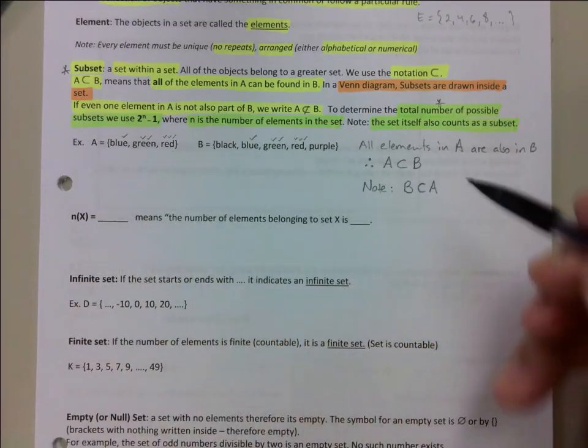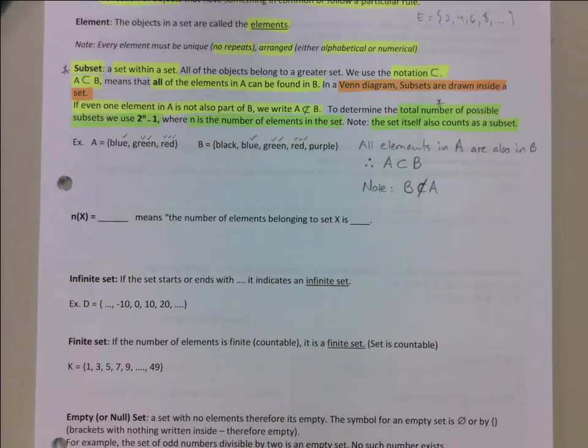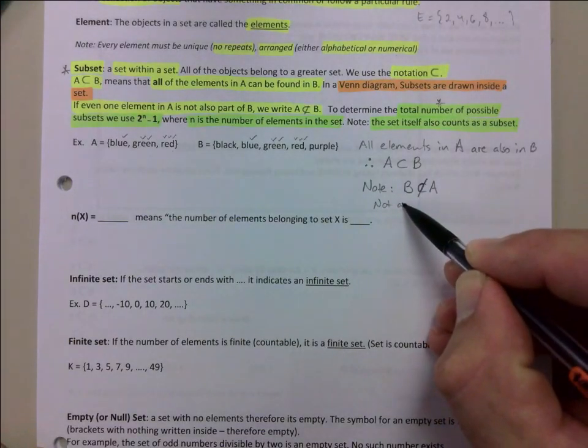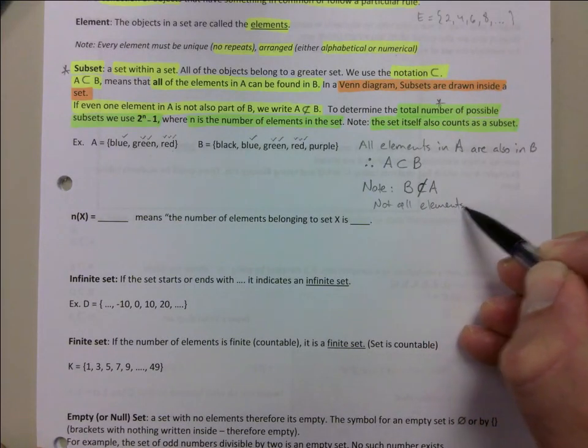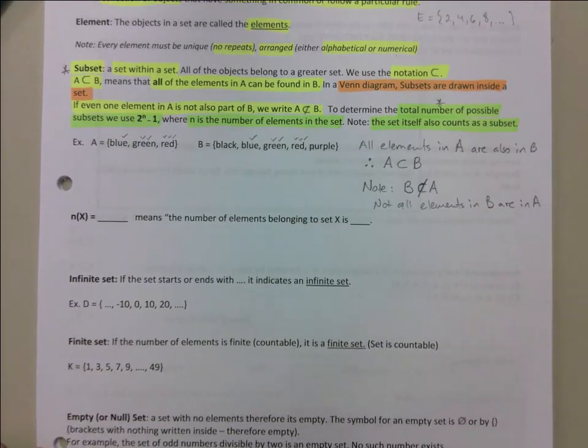Right? So watch what we do. How would we modify this? We would cross this out. Okay. Not all elements in B are in A.